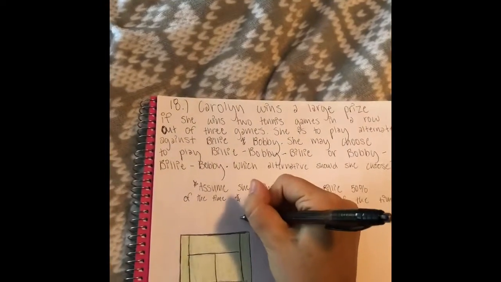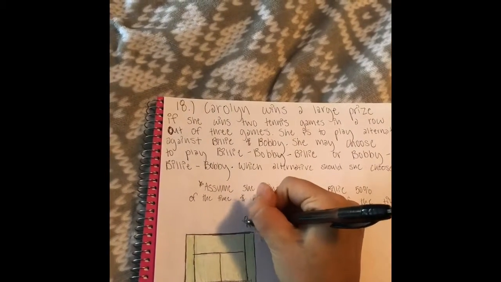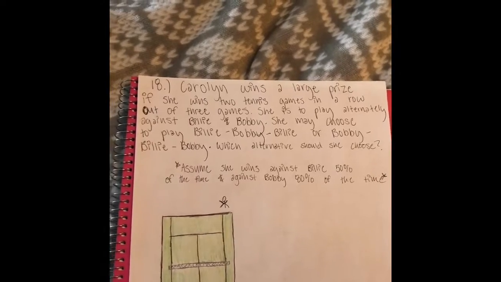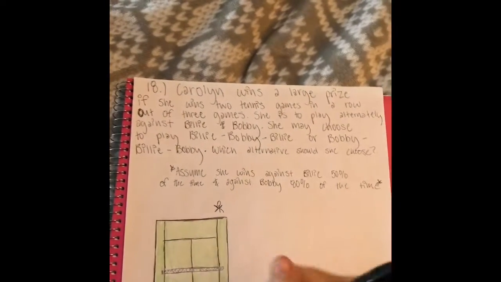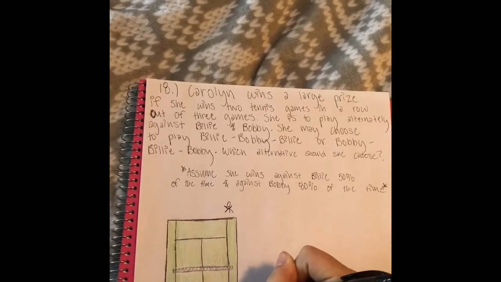So just something that's always helped me growing up was making illustrations. So not fancy by any means, but I just drew a little tennis court here. So say we have Carolyn right here, very artsy, and she is to play alternately against Billy and Bobby. So Billy and Bobby, I just drew 2 more stick figures right there.